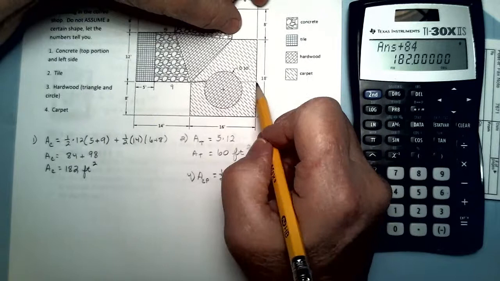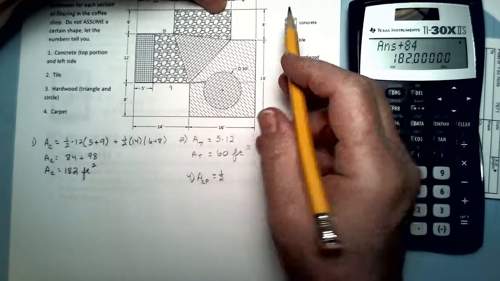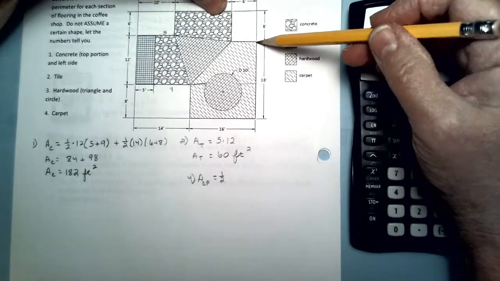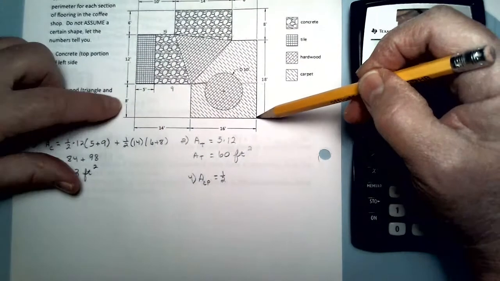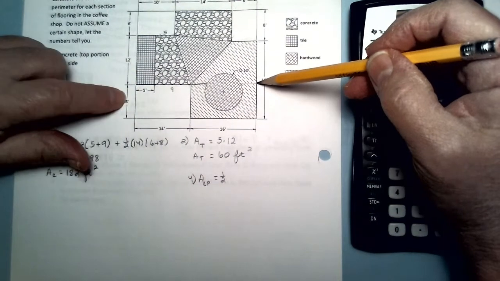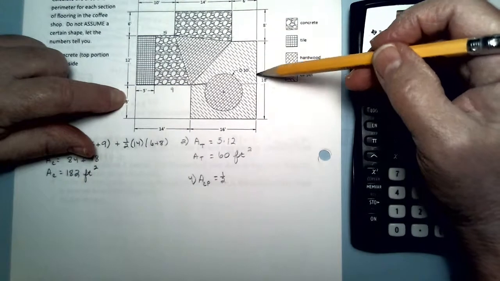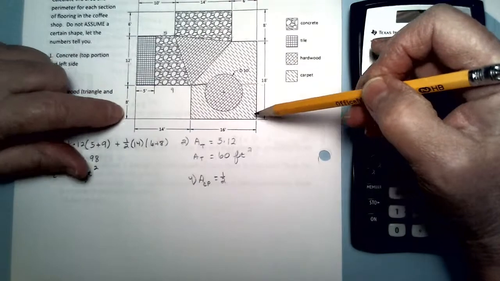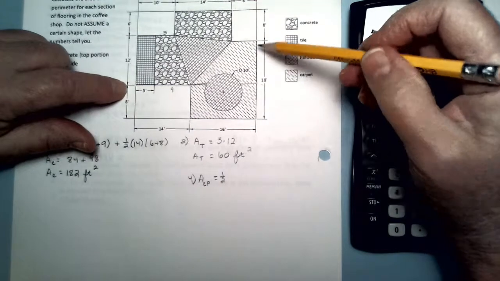What's the height here? The height goes from here to here. I know from here to here is 18, and from here to here is 8, so this is 10.